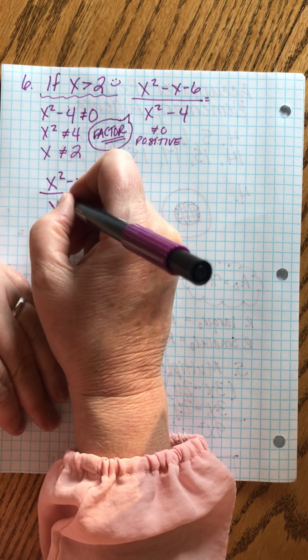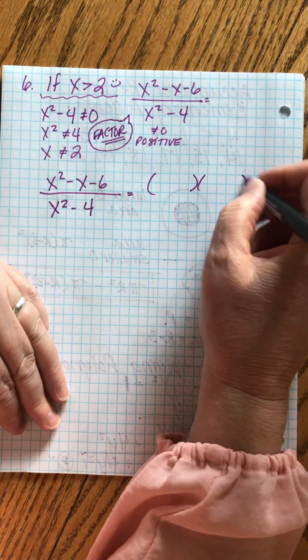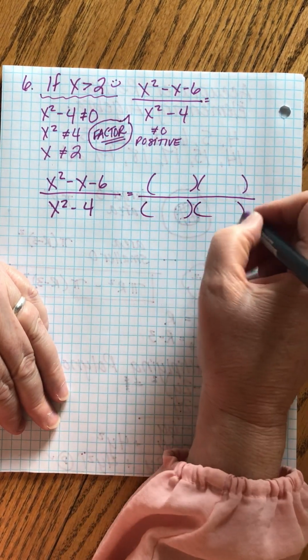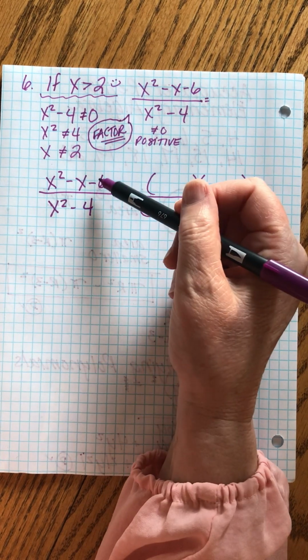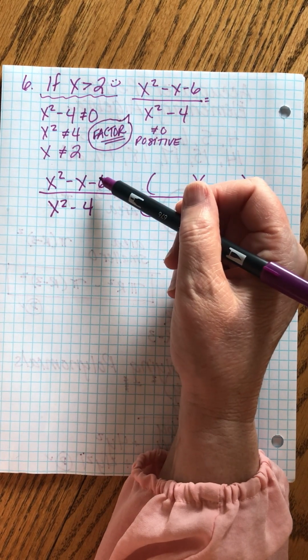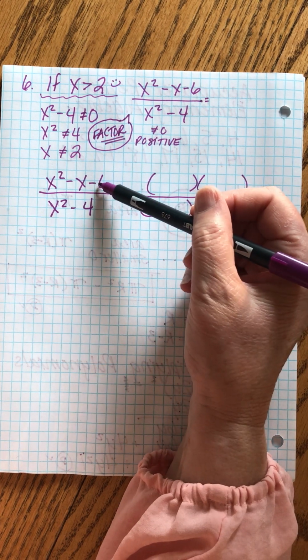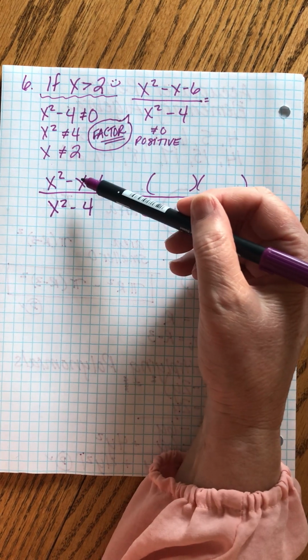It's too hard to see. So we're going to factor both of these. The top, we remember, is a trinomial. The secret for factoring these, if we're lucky, is looking for a number that multiplies to the last number and adds to the middle number, the middle coefficient, because we're not worrying about the x.